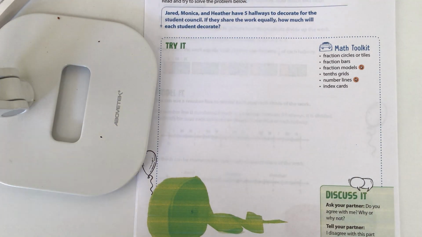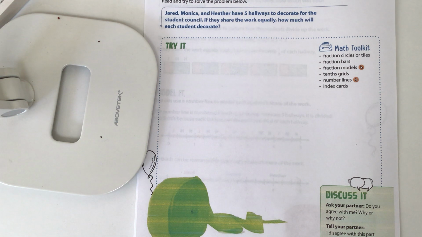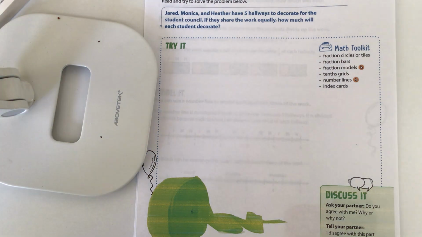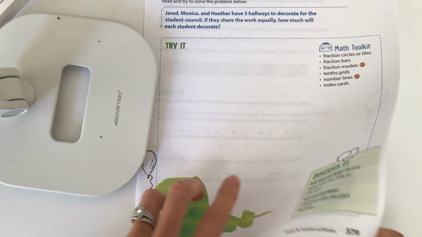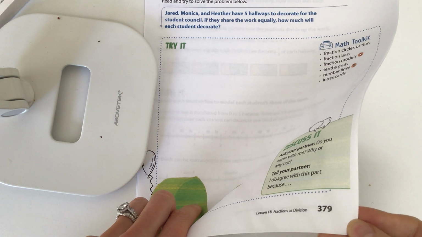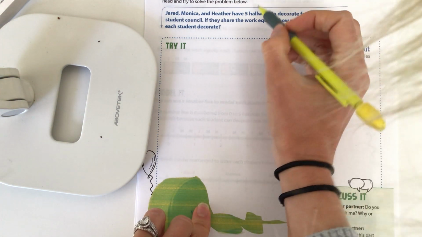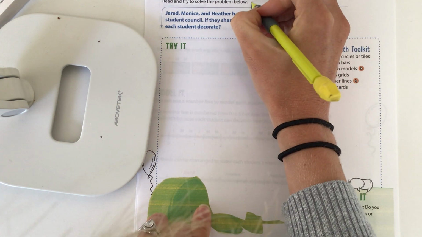Hi class. All right, today is session 2 for fractions as division. If you don't have your book with you, pause this video and go grab your book. Make sure you open up to page 379. I'm gonna write that right here where you guys can see it.